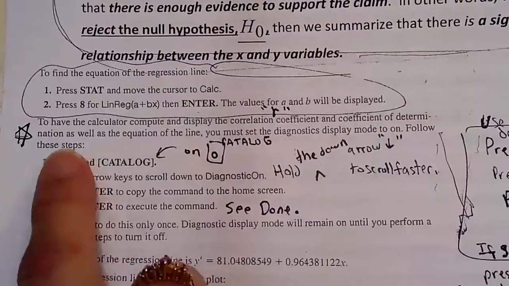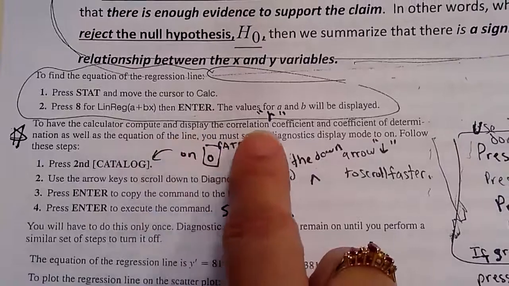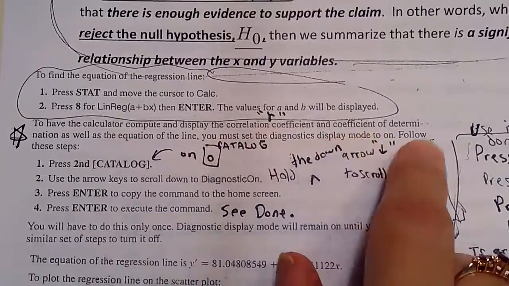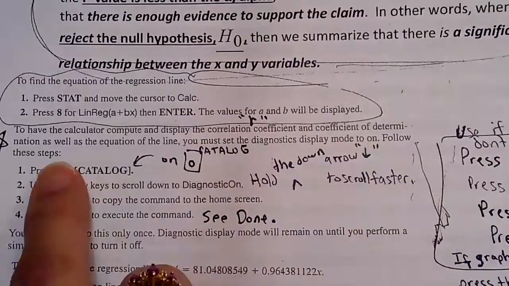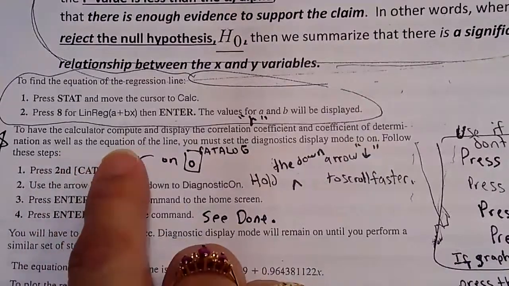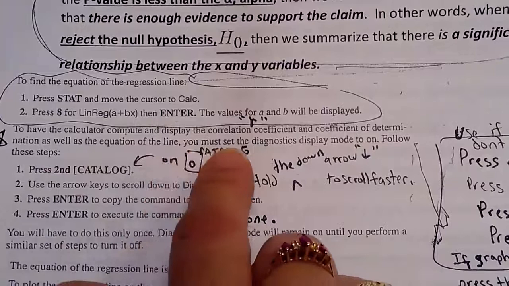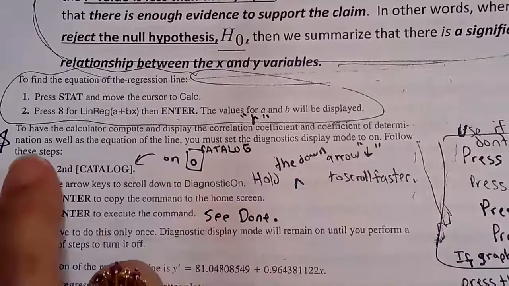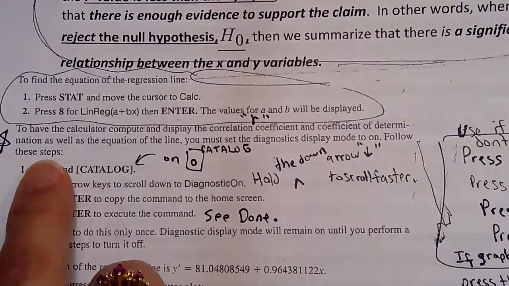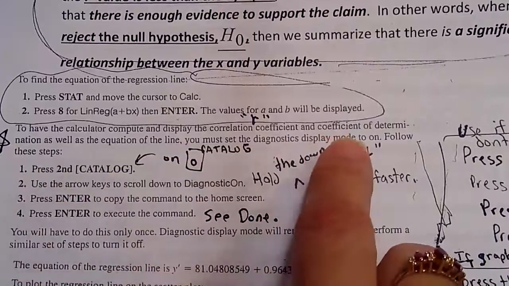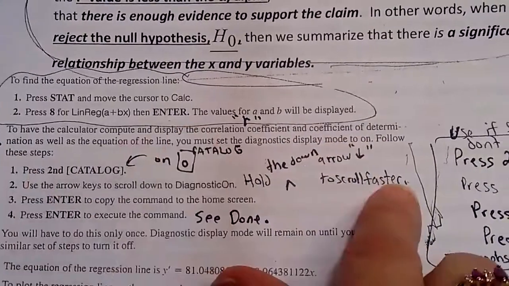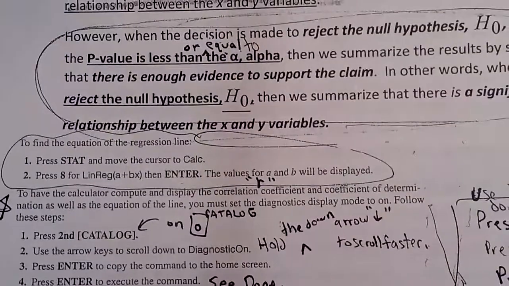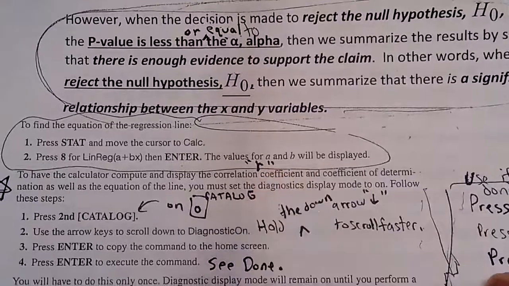So to have the calculator compute and display the correlation coefficient, which we call R, and the coefficient of determination, as well as the equation of the line, you must set the diagnostics display mode to on and follow these steps. And the coefficient of determination, I believe, would be the R squared variable on there, but we're going to make use of the R variable.